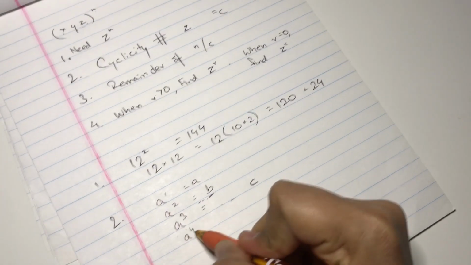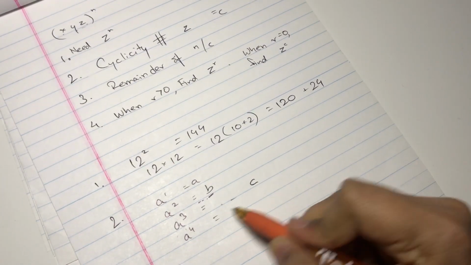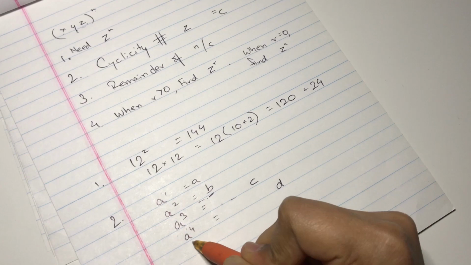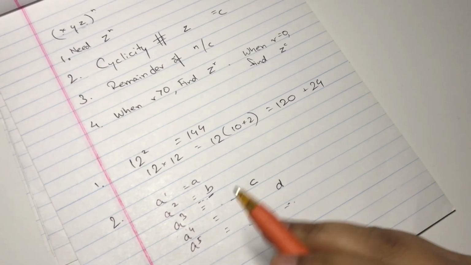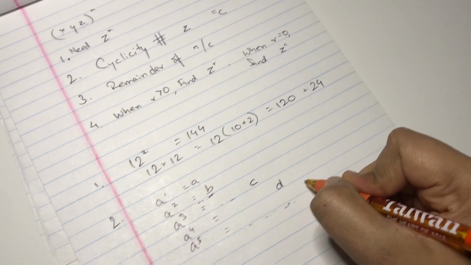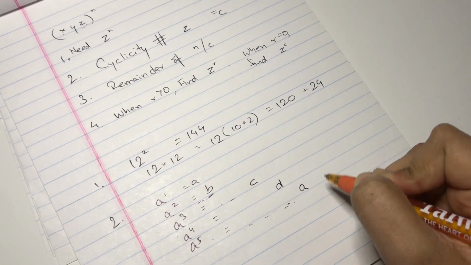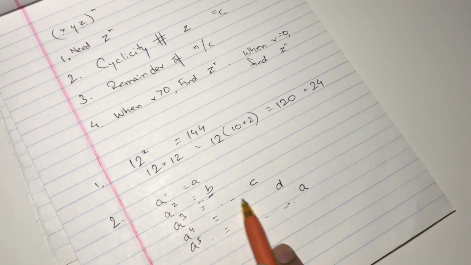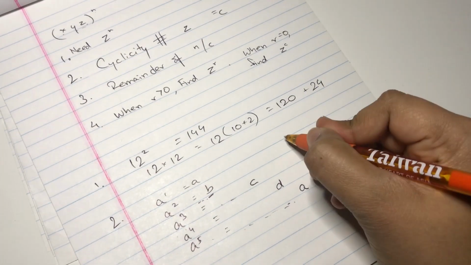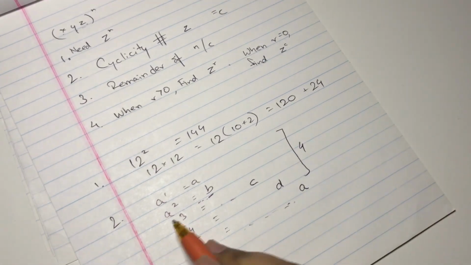And a to the fourth power could be some number with the last digit of d. Now a to the fifth power could be some number, but the last digit will be a again. So the cyclicity are these 4, it has 4 unique numbers, right, over here. So cyclicity is 4, cyclicity of a.